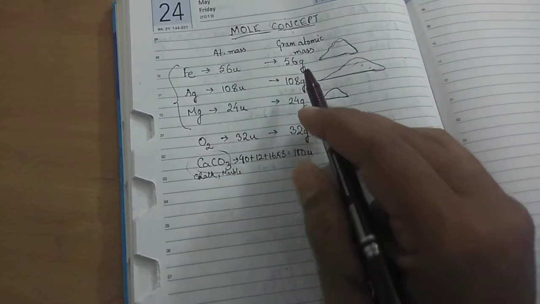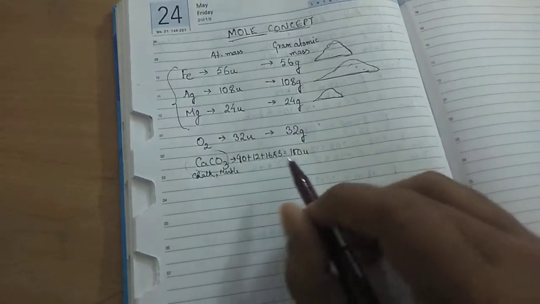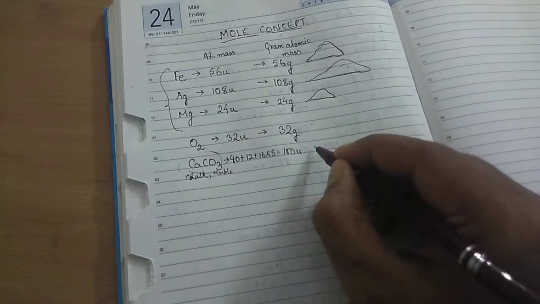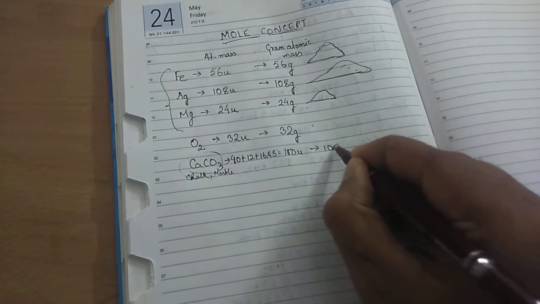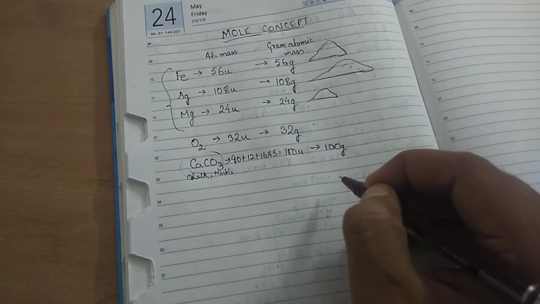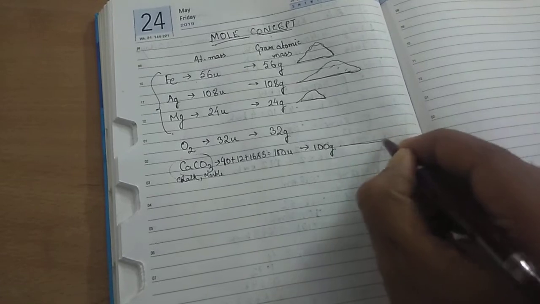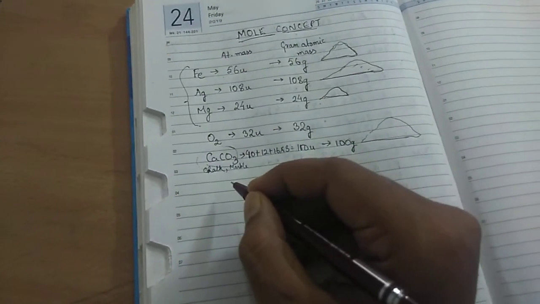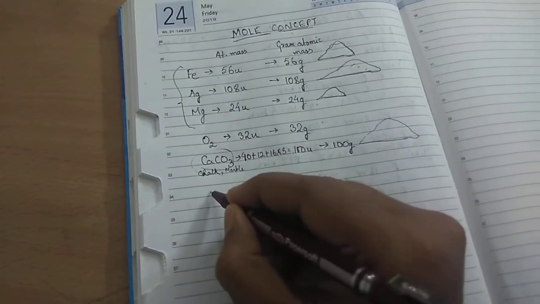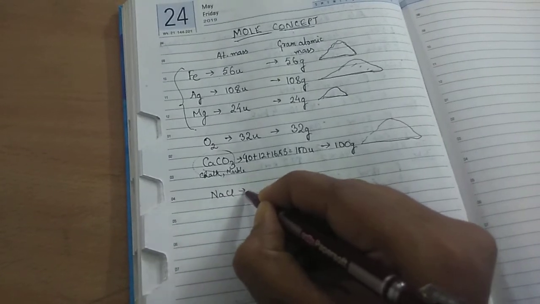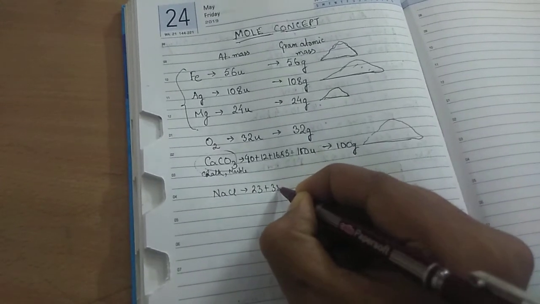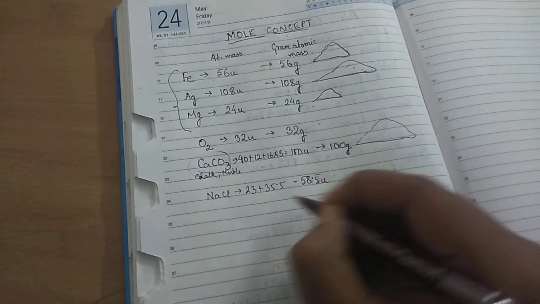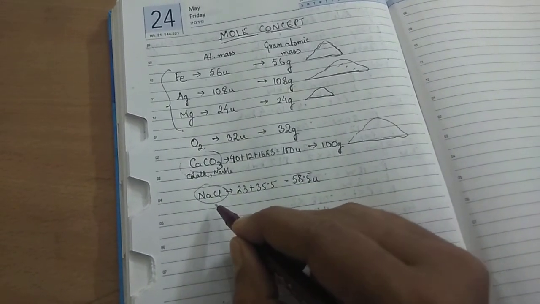Just like these masses were difficult to measure practically, similarly 100 U, that means one molecule of calcium carbonate, will be difficult to measure. Instead, if I take 100 gram of calcium carbonate, it will be easier to measure. So let's say 100 gram of calcium carbonate is this much of amount. Let's take one more common compound found around us: sodium chloride, common salt. Sodium chloride will be 23 plus 35.5, so that's 58.5 U. One molecule of sodium chloride is 58.5 U.